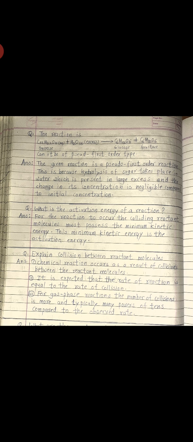Now one more example of pseudo first order reaction. The reaction is C12H22O11 plus H2O in excess gives C6H12O6 plus C6H12O6, that is glucose and fructose. Sucrose on hydrolysis using excess of water produces glucose along with fructose. So the molecularity of this reaction is 2, but the order of reaction is 1 because water is present in large excess and the rate of reaction does not depend on concentration of water. And therefore, the order of reaction is 1. So this is the second example of pseudo first order reaction, that is hydrolysis of cane sugar to form glucose and fructose.